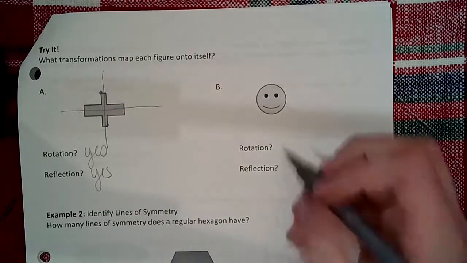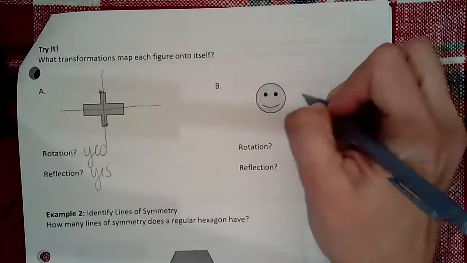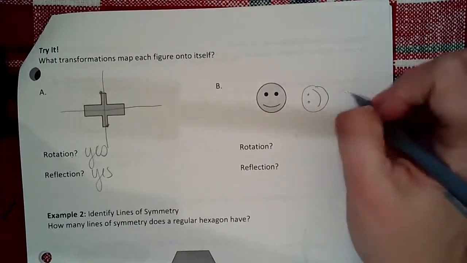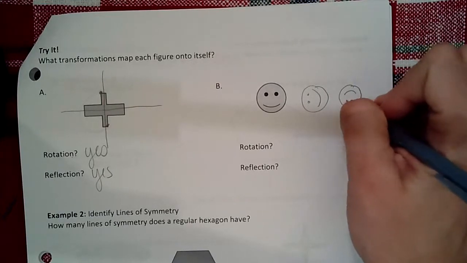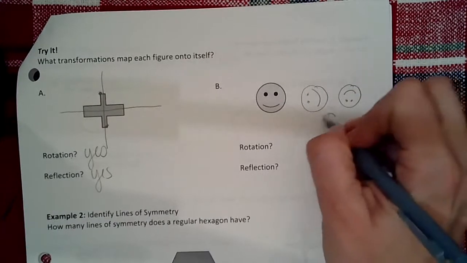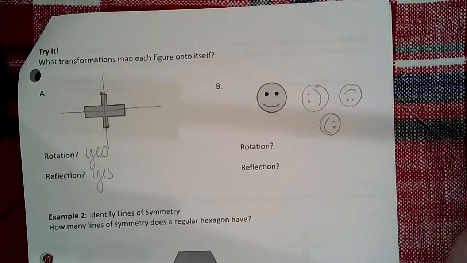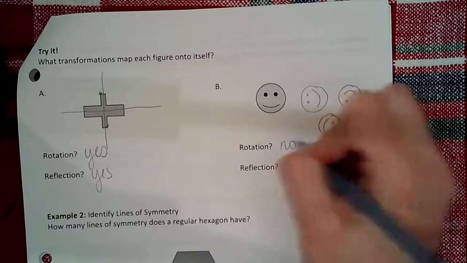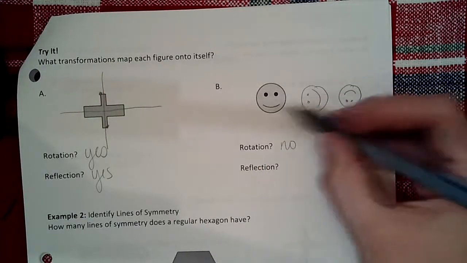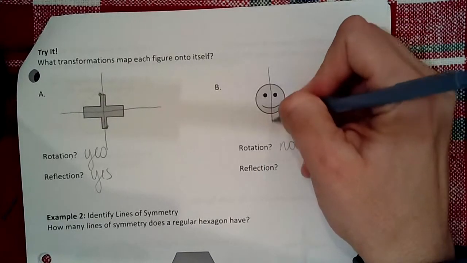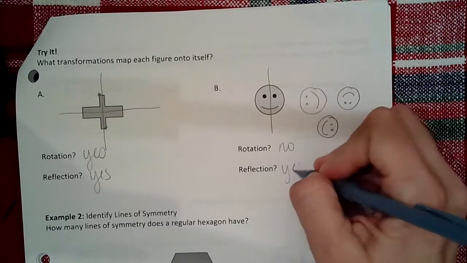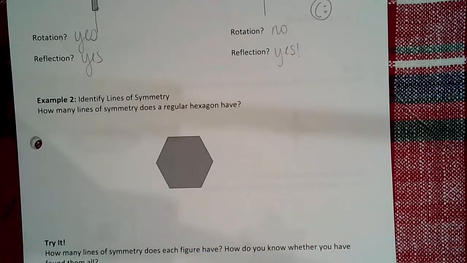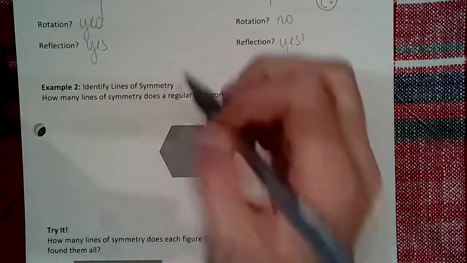Two lines. Rotational symmetry here. Well, let's just check some things. If I rotated it 90 degrees, is it the same figure? No. If I rotated it 180 degrees, is it the same figure? No. Once you check 180, you don't have to check anymore. So no, this does not have rotational symmetry. Now, is there a line that I can draw on this face and have everything match up? Yes. All right. Now this one is asking how many lines of symmetry does a regular hexagon have?